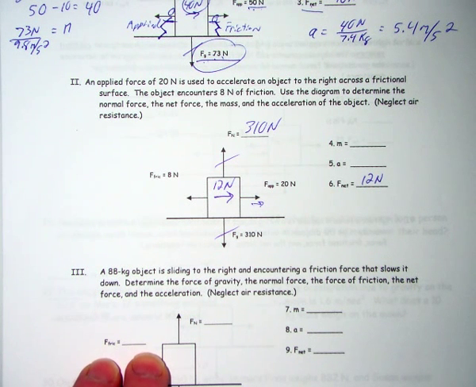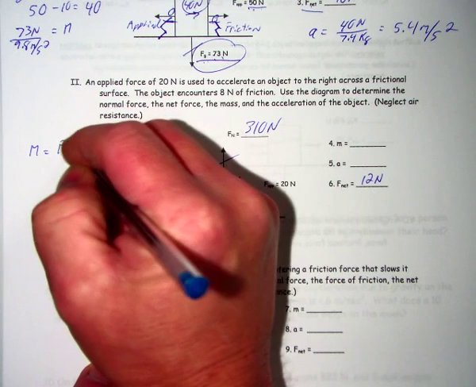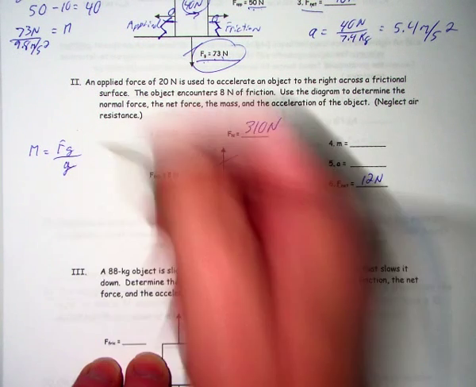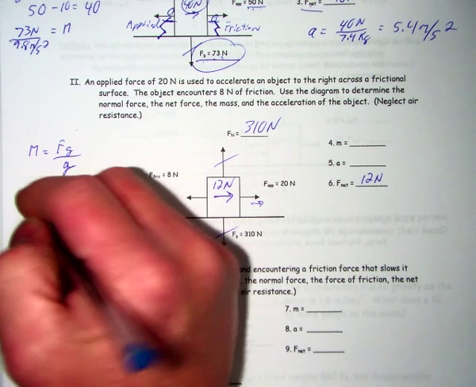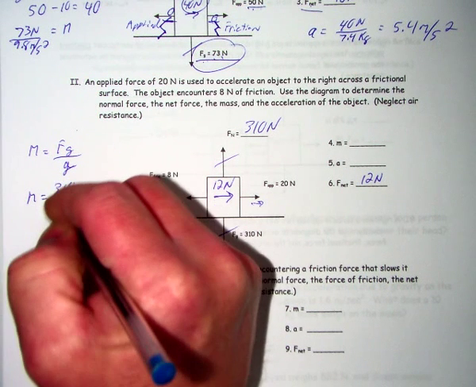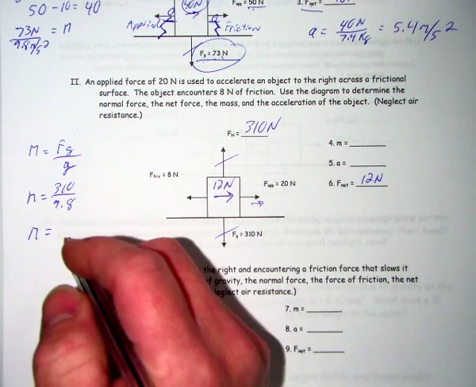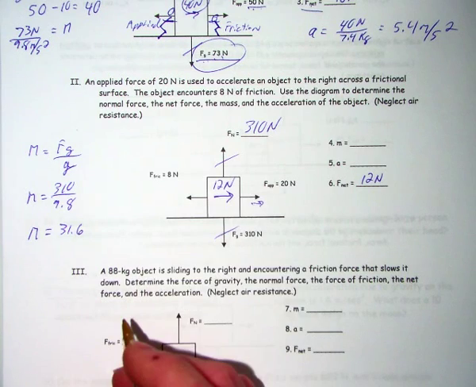What's the mass of our object? Well, we're going to have to do the exact same thing we just did. So now we have mass is equal to the force of gravity divided by acceleration. That acceleration is g, because it's the acceleration of gravity. 310 divided by 9.8, and that comes out to? 31.6. And what's the unit? Kilograms.